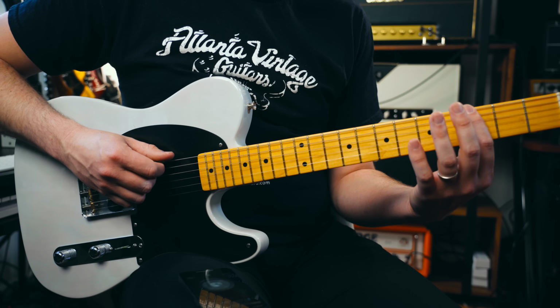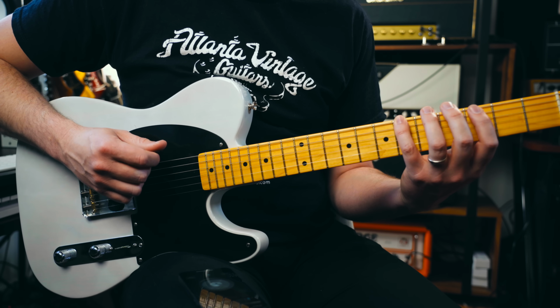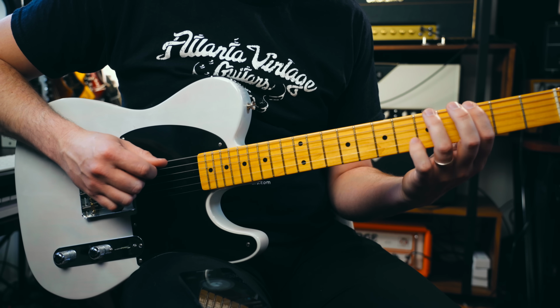Then start to throw in some exercises. I really like this one, where I go first finger, third finger, second finger, fourth finger. Once you get comfortable there, start moving to the next string.